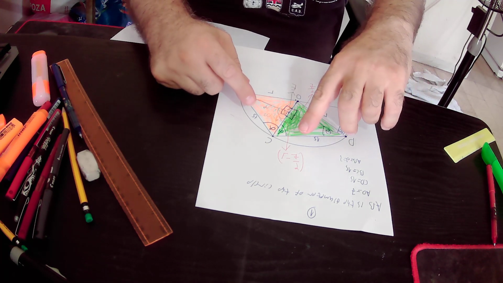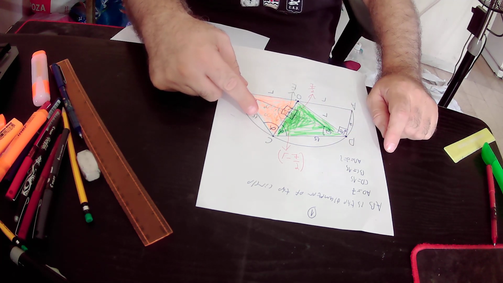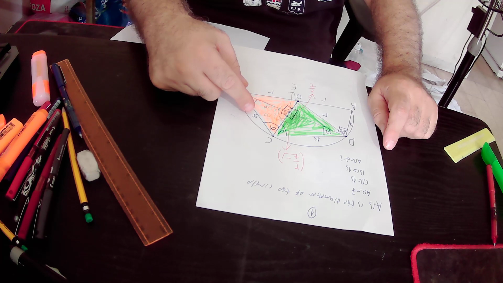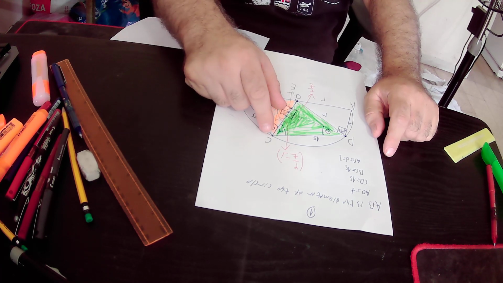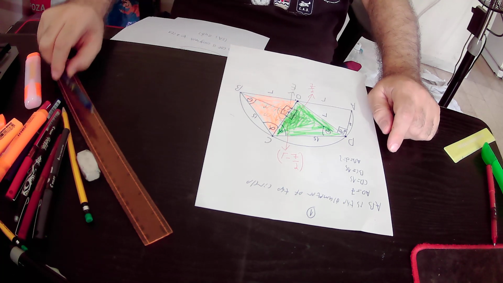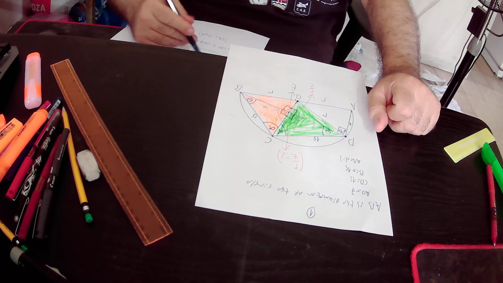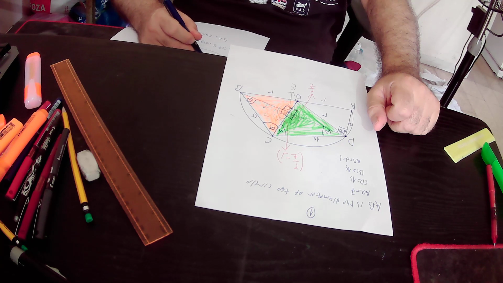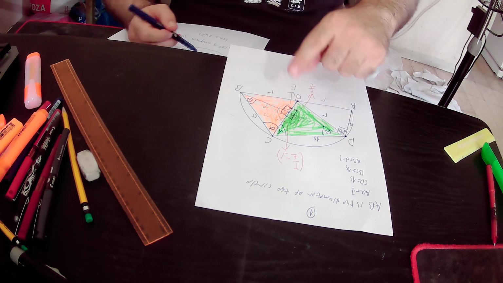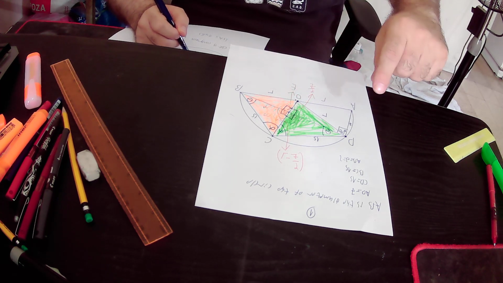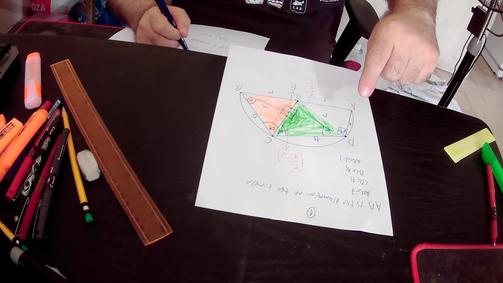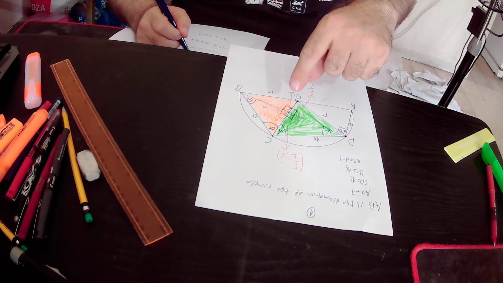Again, DC equals BC, both of those two sides are equal to 15 units, and OC equals OC. Okay, again, OC is a common side, it belongs to both triangles, triangle CDE and triangle CBE.